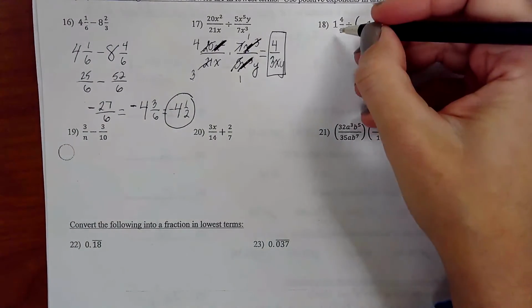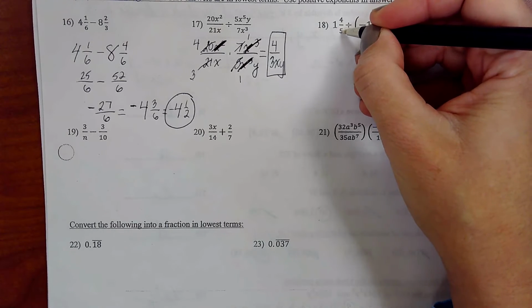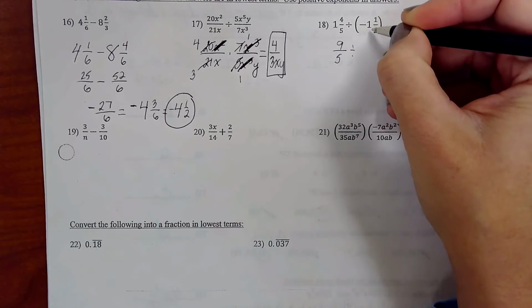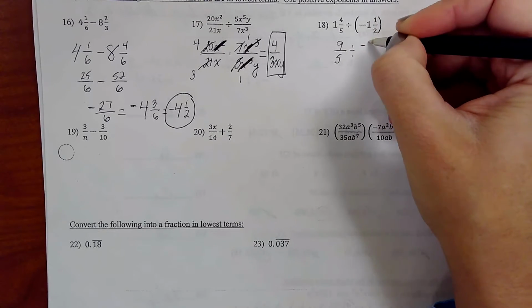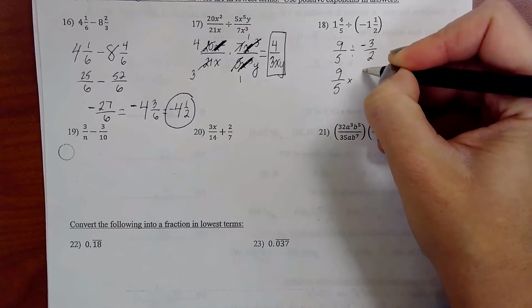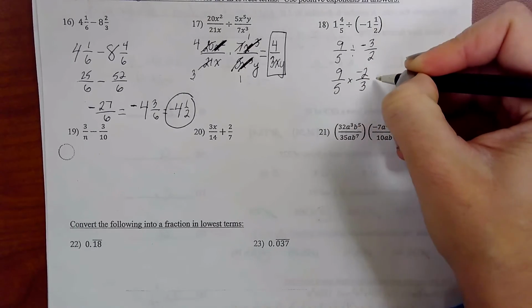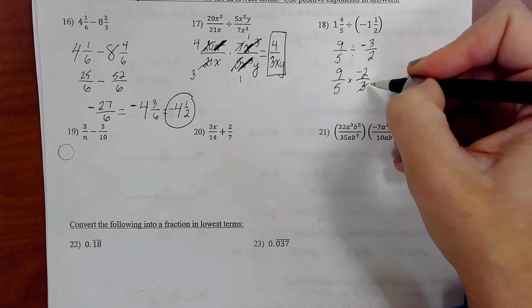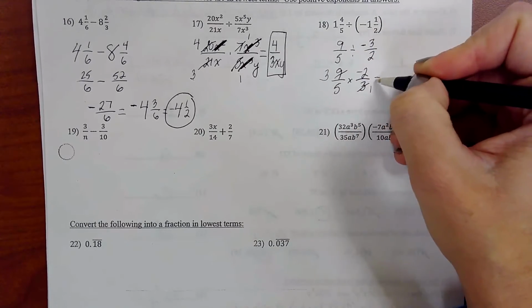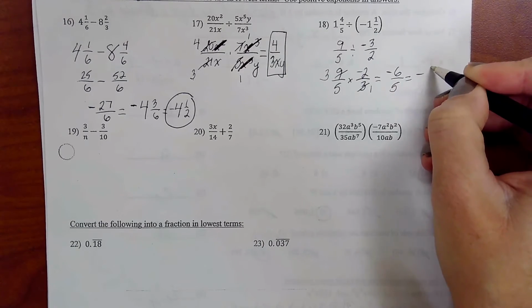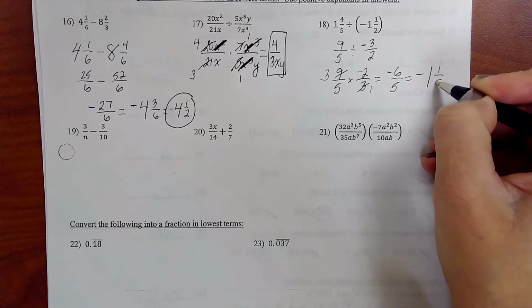18. Let's make these improper. That's 1 times 5 is 5, plus 4 is 9. And then this is going to be negative 3 halves. Then I'm going to do keep, change, flip. I can't do them at the same time. Can I reduce anything? Yes, divide these both by 3. So I'm getting negative 6 over 5, which is negative 1 and 1/5.